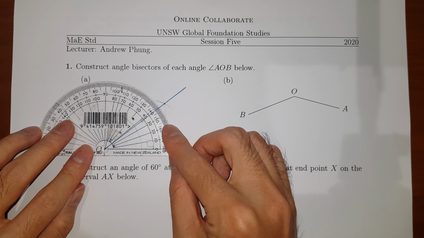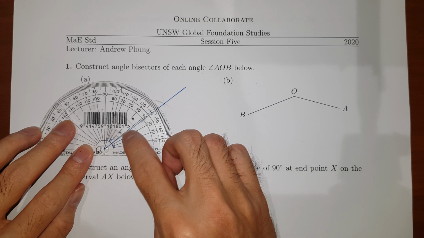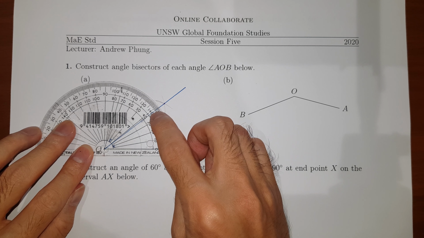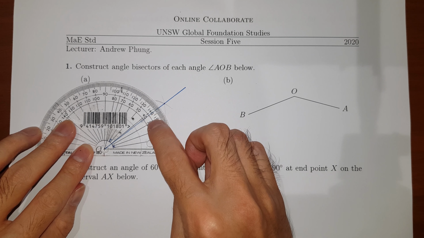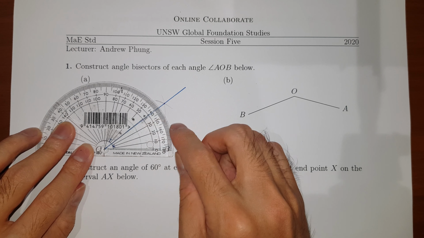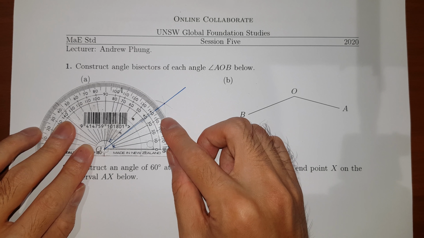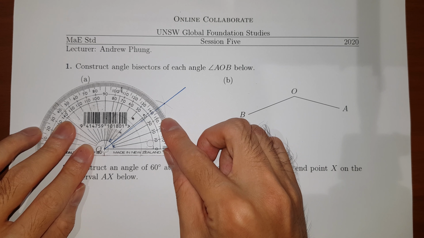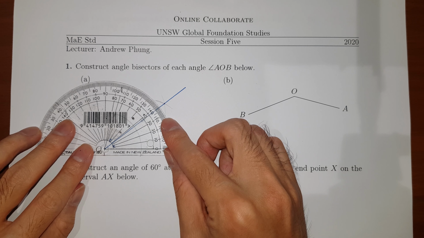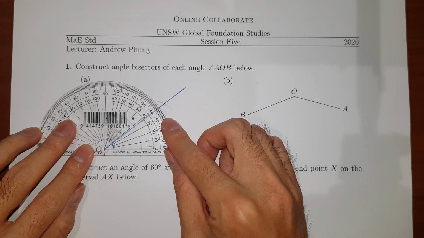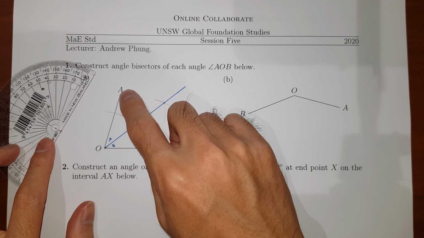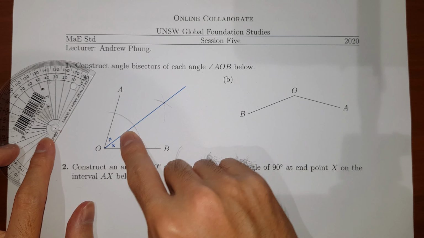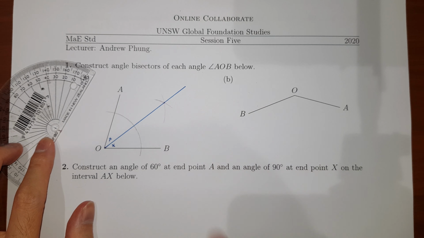Now I can see the angle is approximately 39. I don't have more markings on the inside, but some of your protractors will have more markings so you can get a more accurate measure. So it's approximately 39. And I'm assuming that this angle, AOC, will be the same.